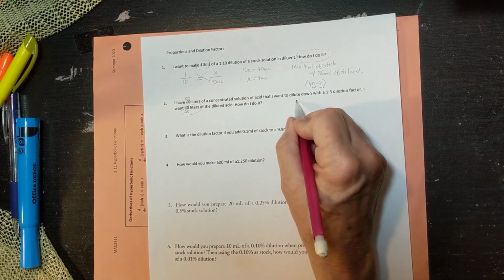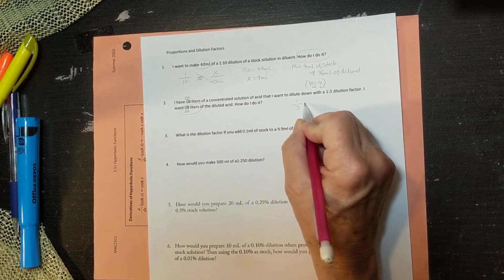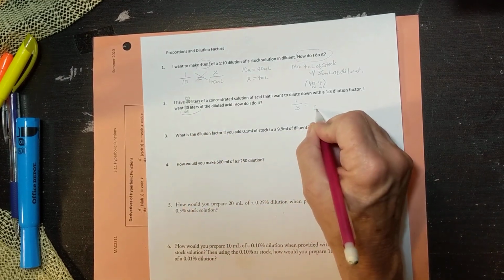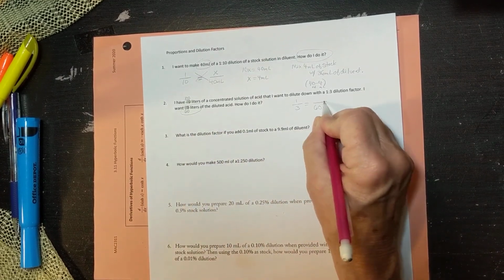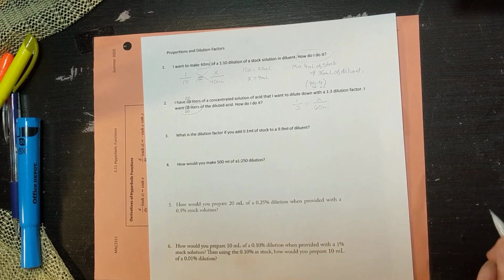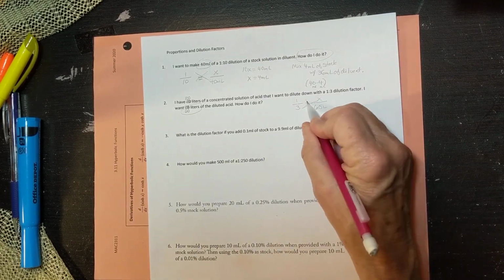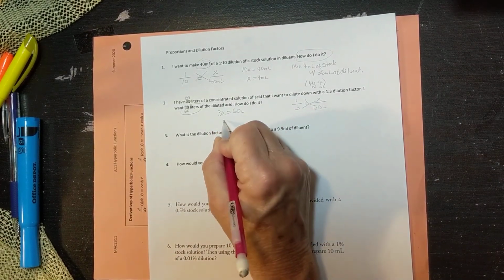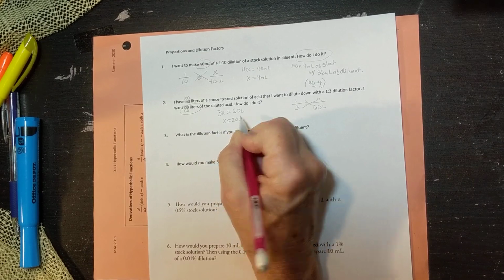The dilution factor is 1 to 3, so 1 to 3 is my proportion. I want to end up with 60 liters, so this is going to be the total volume. How much of the stock, of the concentrated acid, do I use? So we're going to cross multiply here and get 3x is 60. Divide by 3, x is 20 liters.